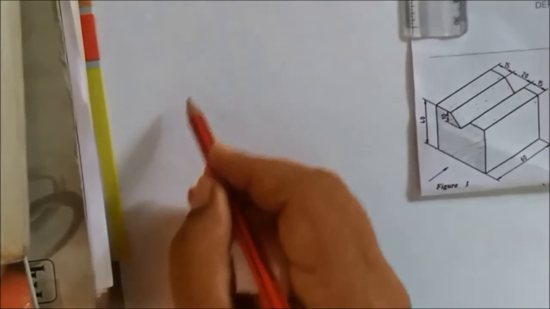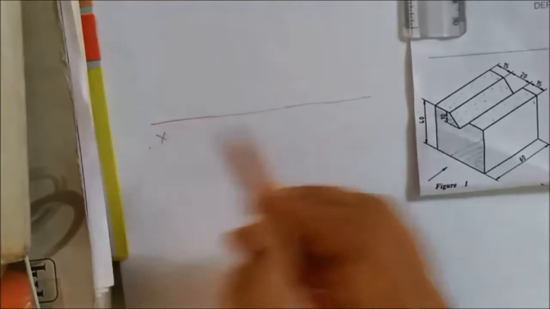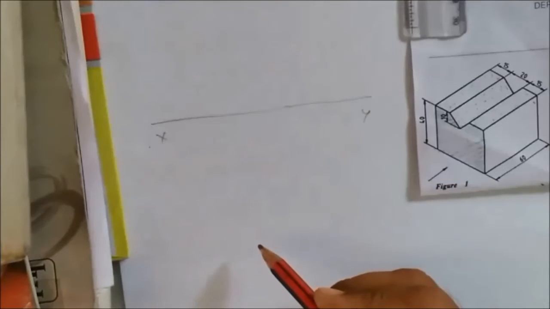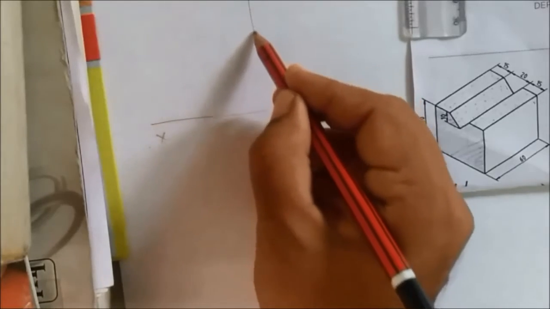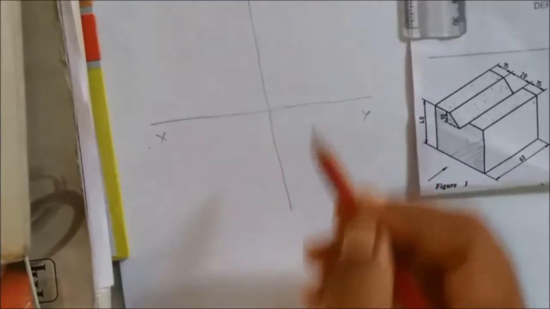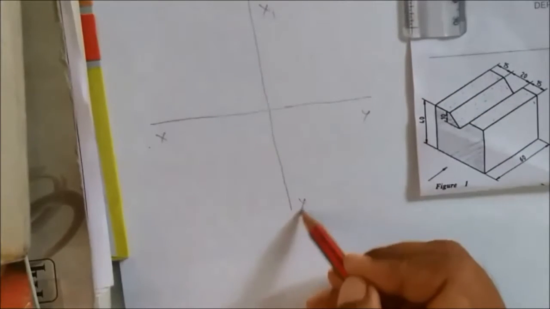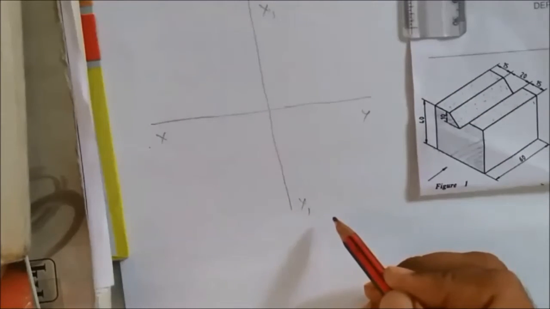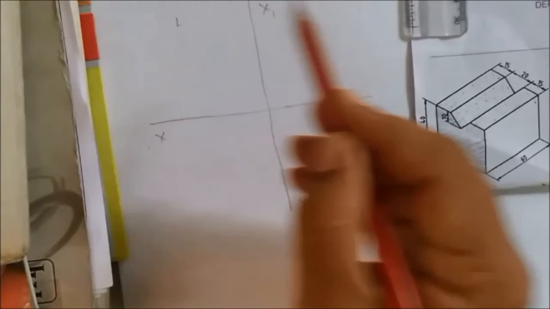So first you draw an XY line, and then draw this X1 line. So this is left side, this is right side.